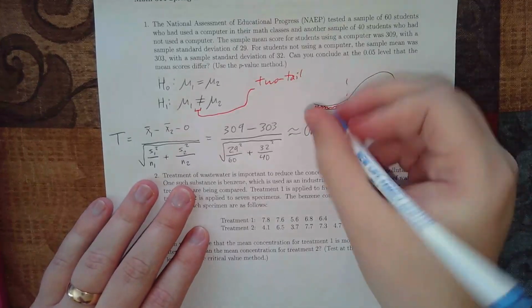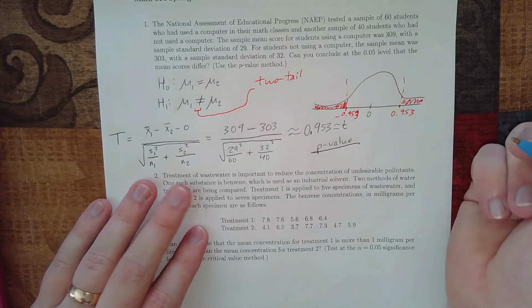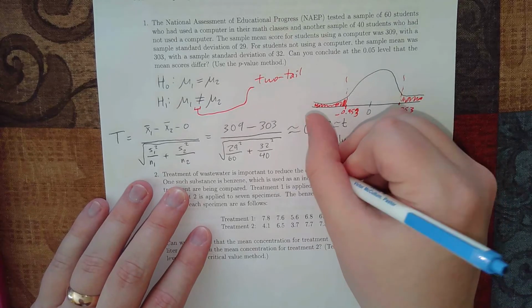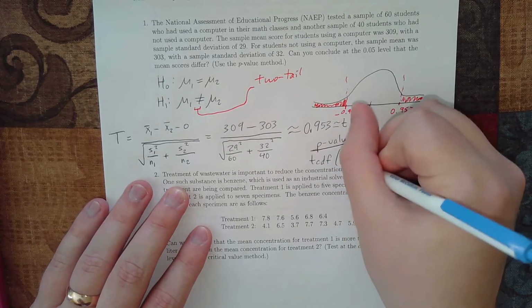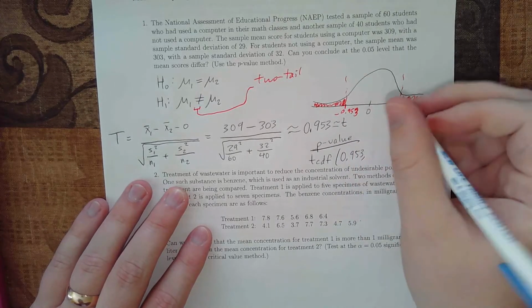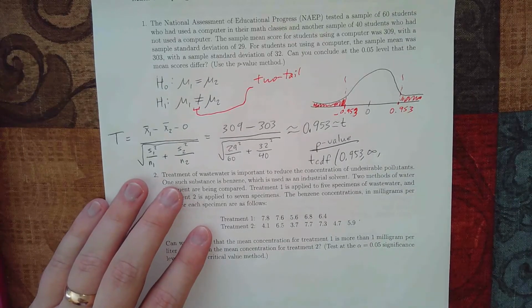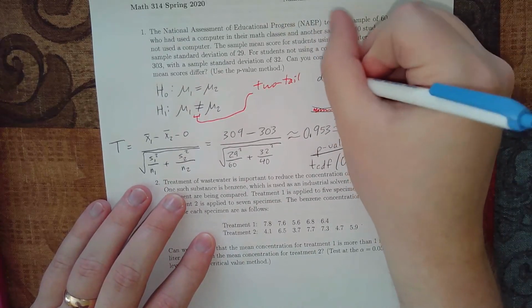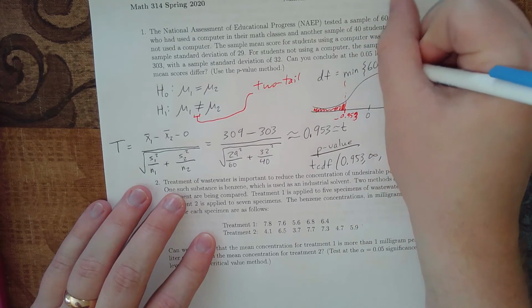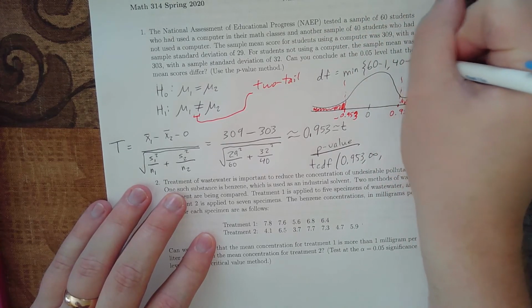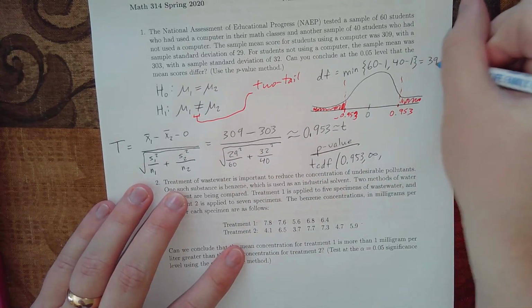So when we're looking to find this p-value, because we're using the student's t-distribution, we're using TCDF, we want to go from 0.953 to infinity, and our degrees of freedom is the minimum of 60 minus 1 and 40 minus 1, because those are our sample sizes, and so it's going to be 39.